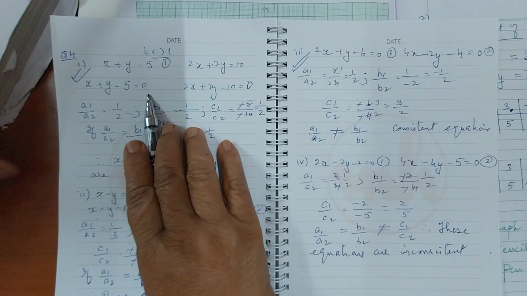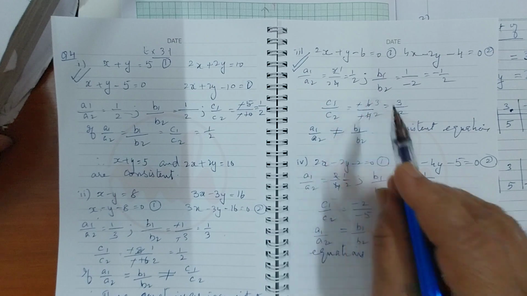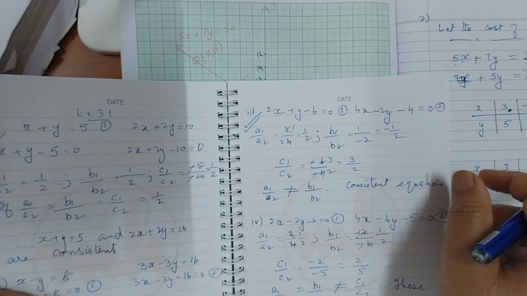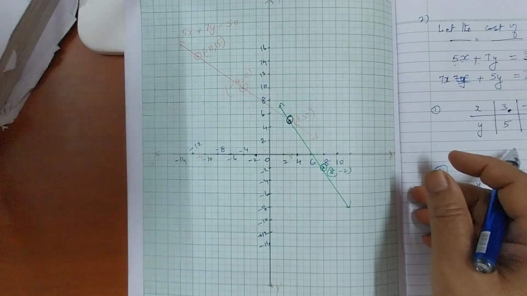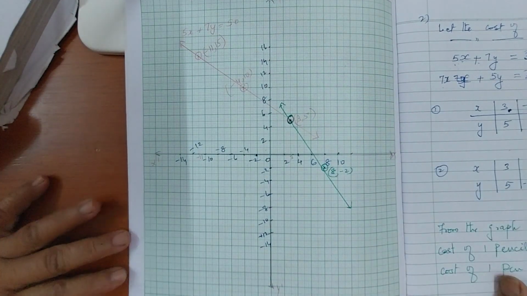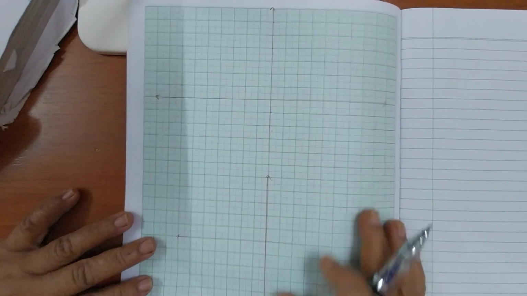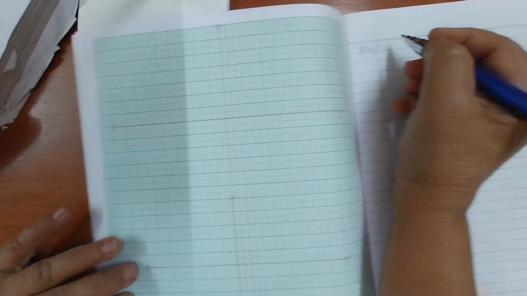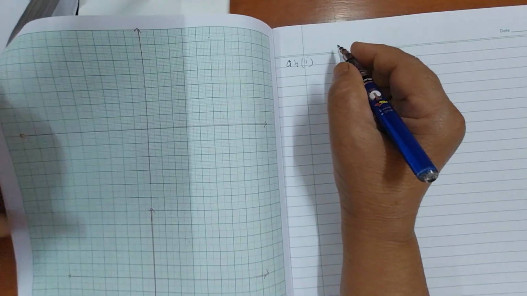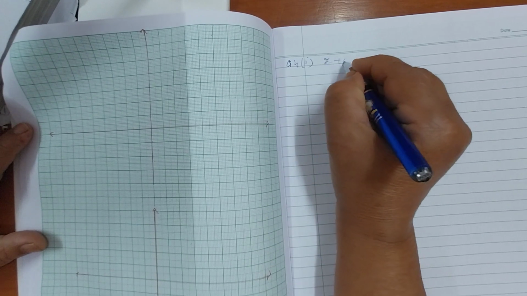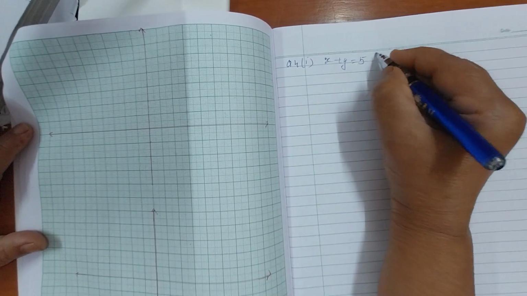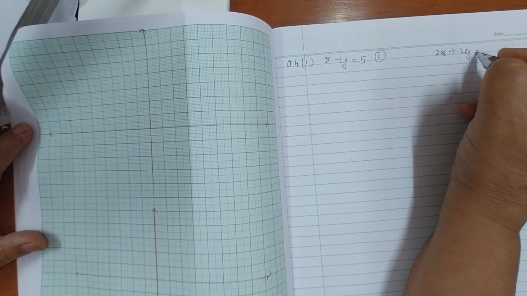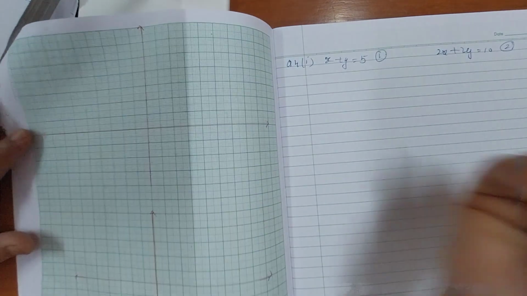Now we have found that the first part and the third part are consistent equations. Now let's try to make the graph of the two parts. We have already made many graphs in the previous exercises. This is question 4 part 1. What are the equations here? x plus y is equal to 5 is the first equation. Second one was 2x plus 2y is equal to 10. This was the second equation.